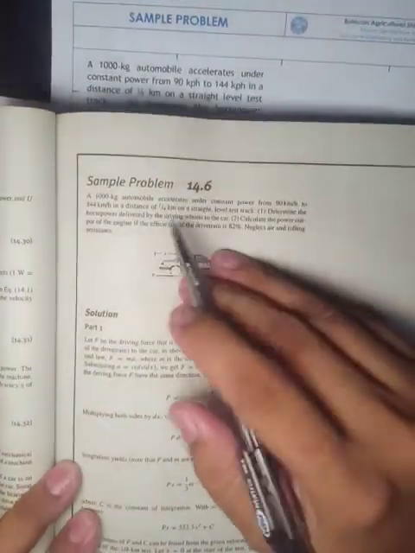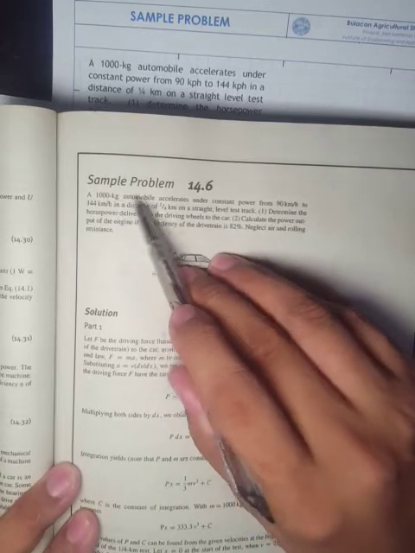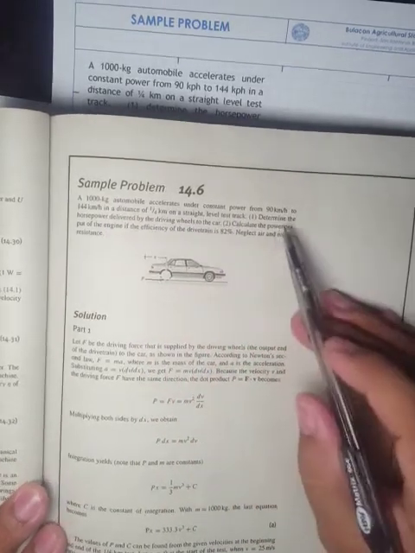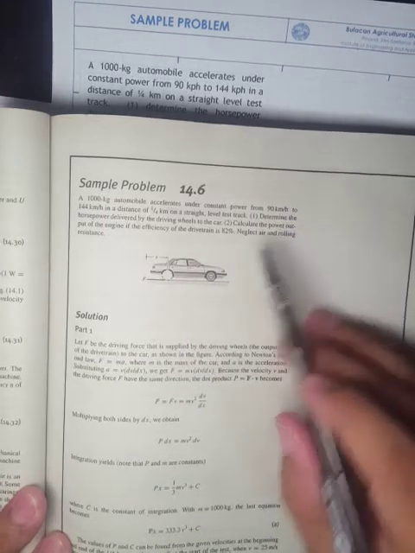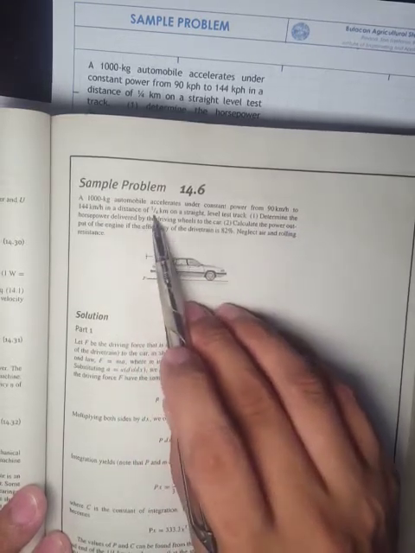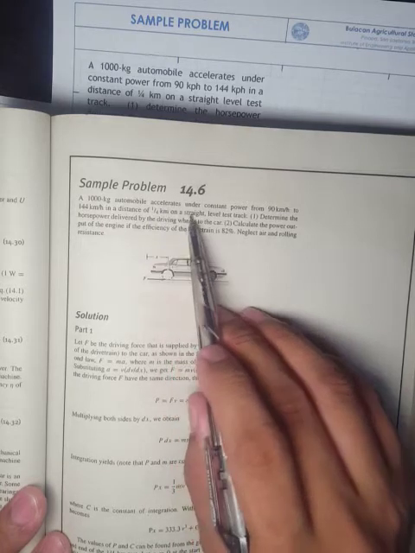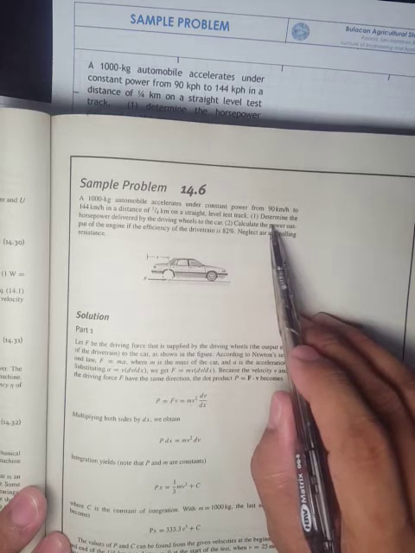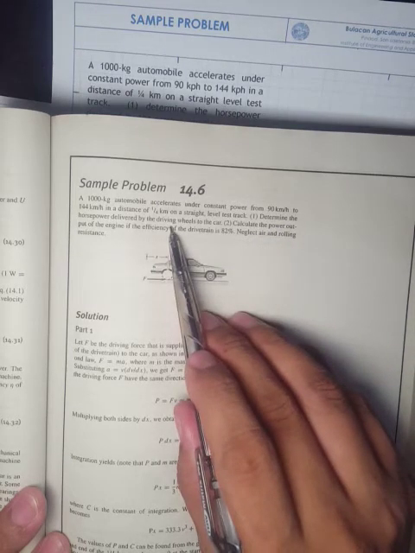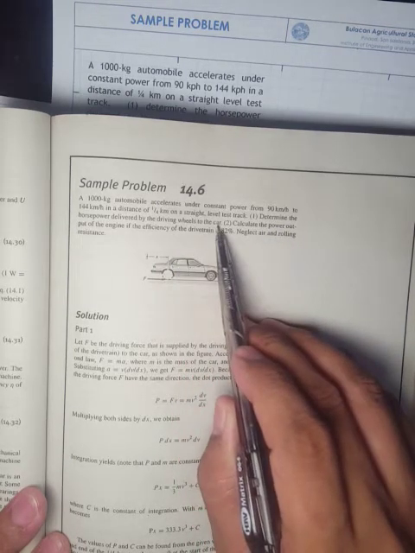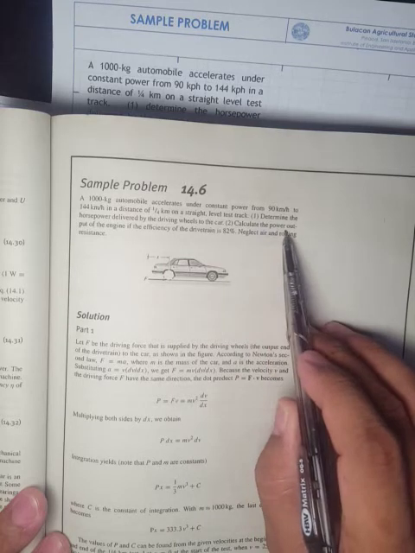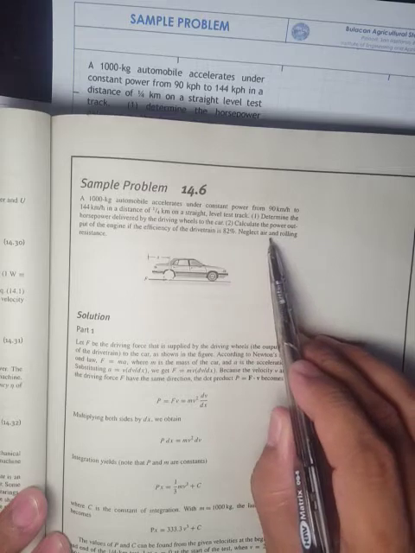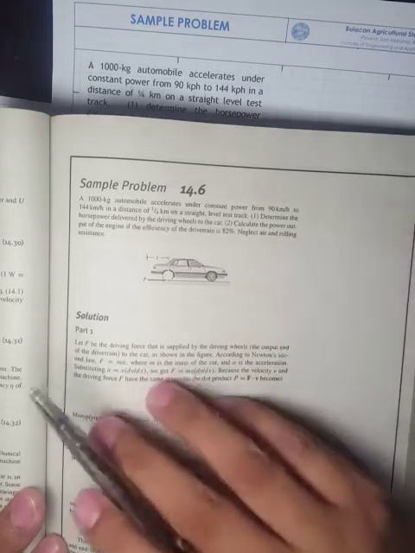The problem is: a 1000 kilogram automobile accelerates under constant power from 90 kph to 144 kph in a distance of 1/4 kilometers on a straight level test track. Number one, determine the horsepower delivered by the driving wheels to the car. And number two, calculate the power output of the engine if the efficiency of the drivetrain is 82%. Neglect air and rolling resistance.